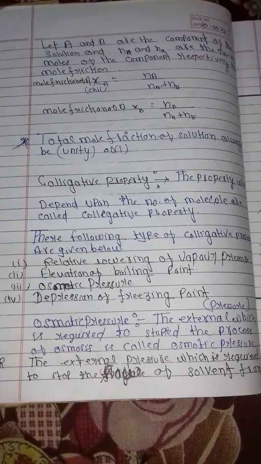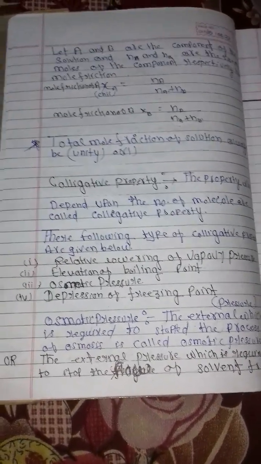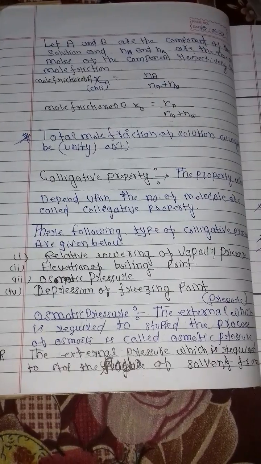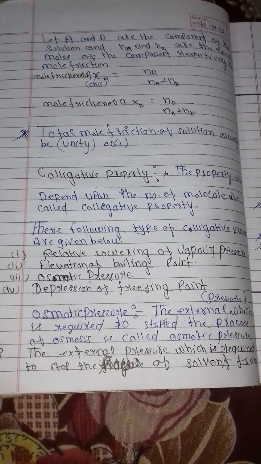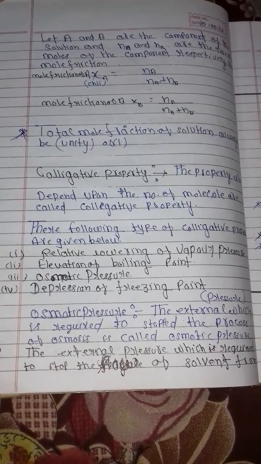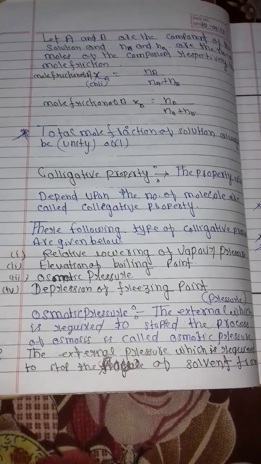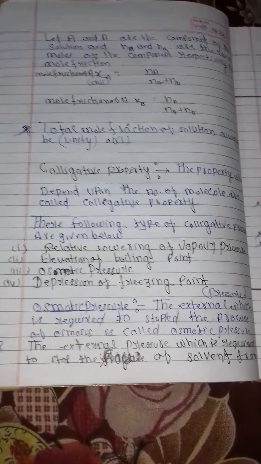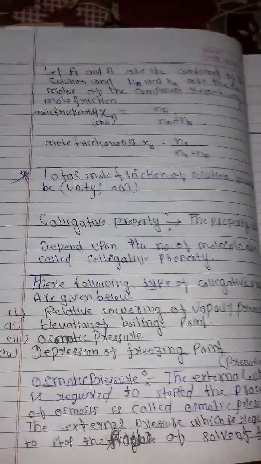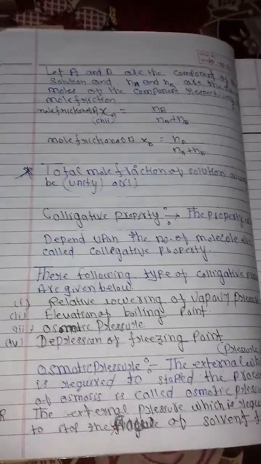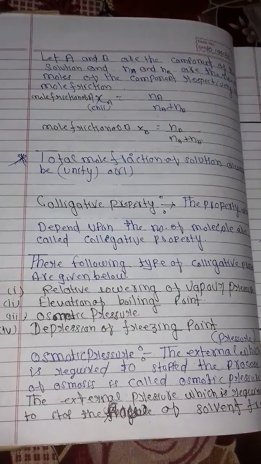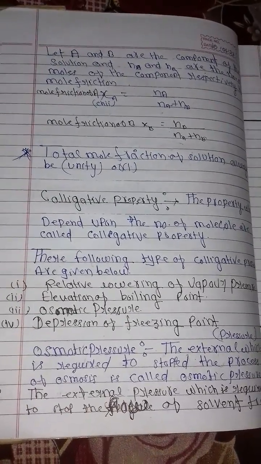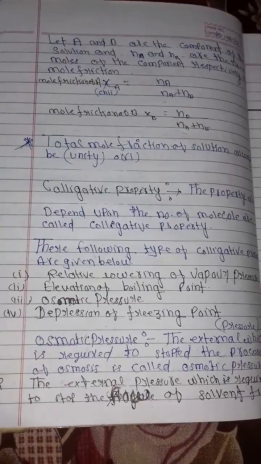Now we will study colligative properties. Those properties which depend upon the number of molecules and the amount of substance are called colligative properties. Like temperature is never dependent on the amount of substance, but now we can see relative lowering of vapor pressure, elevation of the boiling point, osmotic pressure and depression of the freezing point.